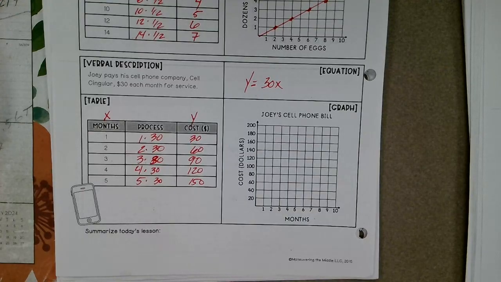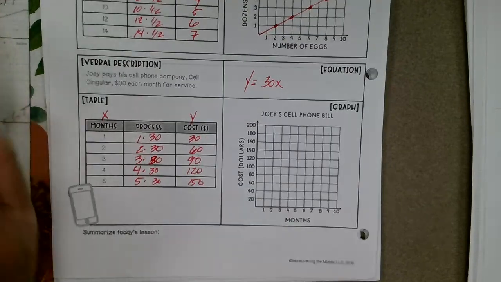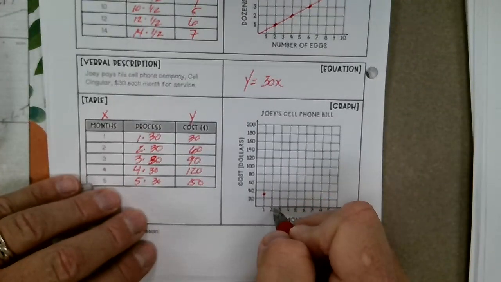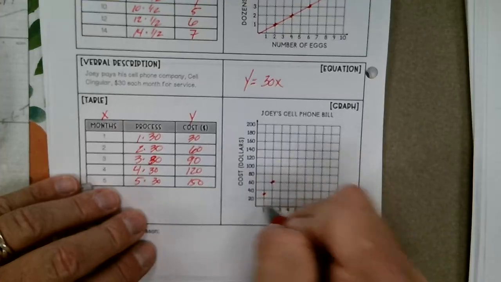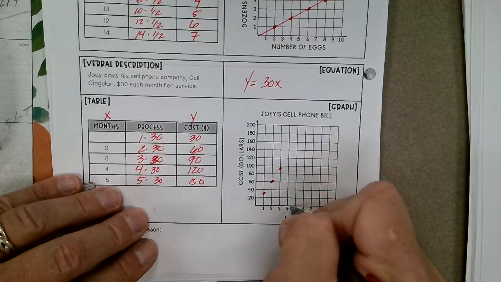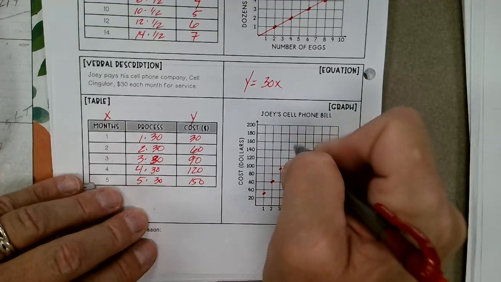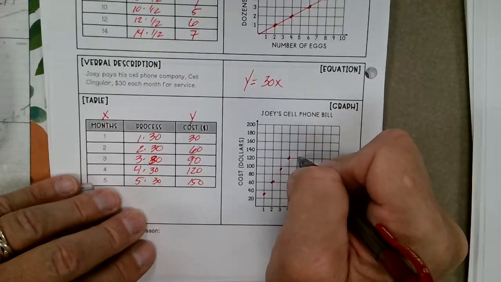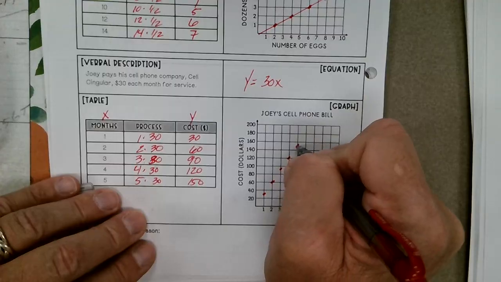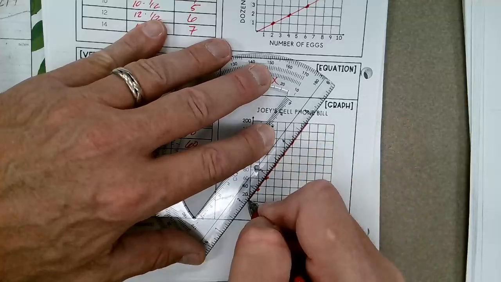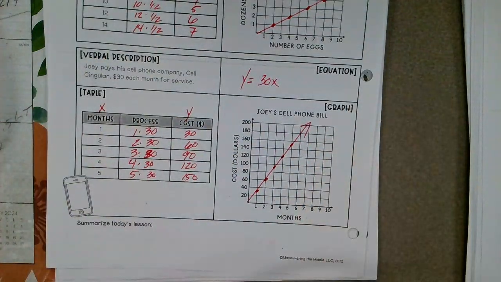And let's go ahead and do some graphing now. 1 to 30. 2 to 60. 3 to 90. And you're going to see about 4. 4 to 120. Is it linear? Absolutely. 5 to 150. And if we look at it, there it is, and there it is.